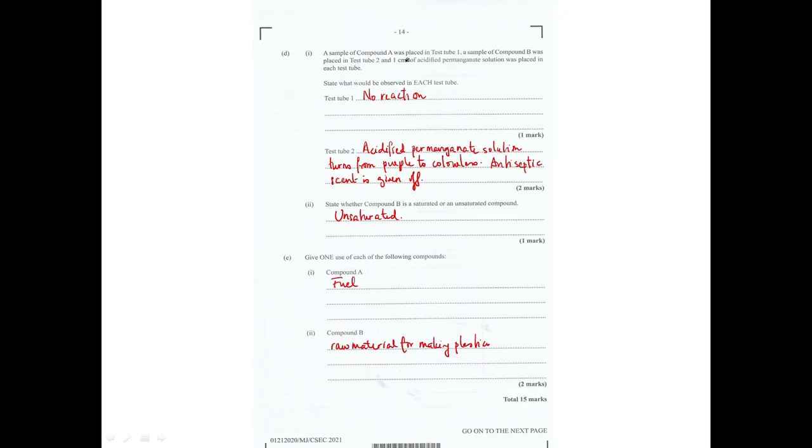Now a sample of compound A was placed in test tube 1. A sample of compound B was placed in test tube 2, and 1 centimeter cube of acidified permanganate solution was placed in each test tube. State what would be observed in each test tube. So in test tube 1, there'll be no reaction simply because it's an alkane. Alkanes are saturated. Alright, they hardly react, and if they do, it's under extreme conditions or with a catalyst. With acidified potassium manganate solution, for the alkene, it would turn from purple to colorless and you get an antiseptic scent given off.